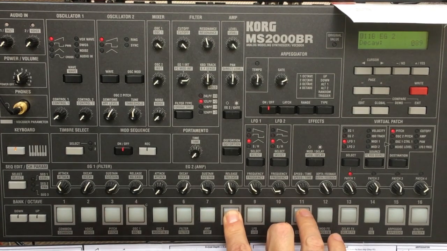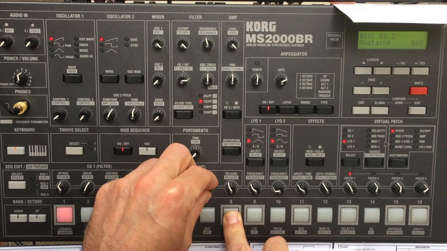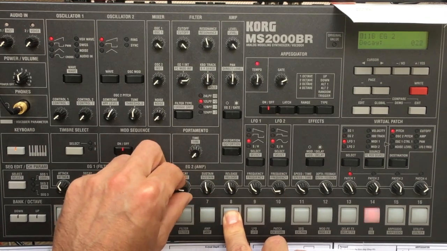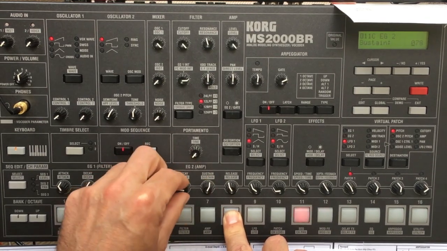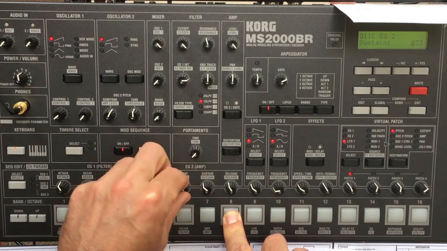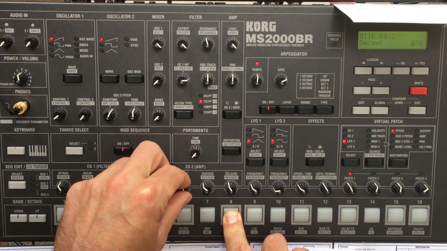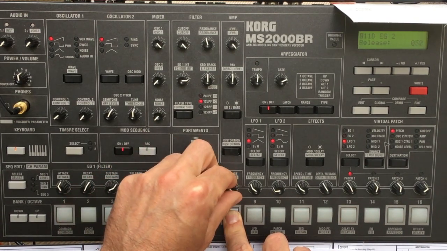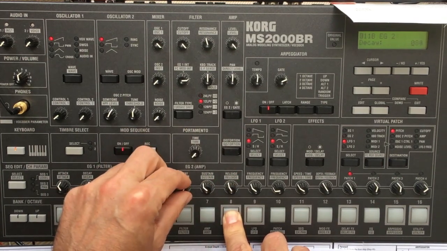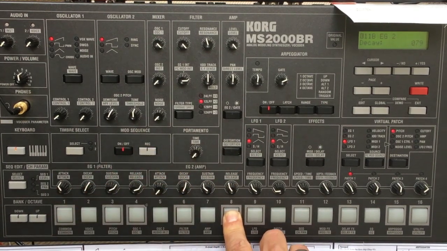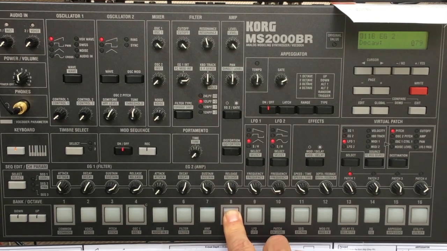So I can really change the feel of the sequence by just changing the sustain and decay time. Turn the sustain down, turn the decay up, turn the release up a bit. You're getting accented triplets now.